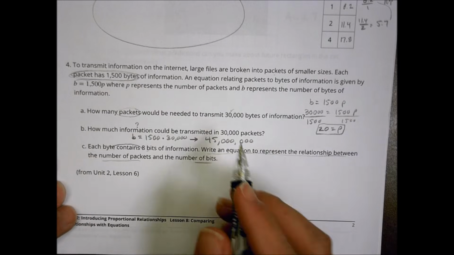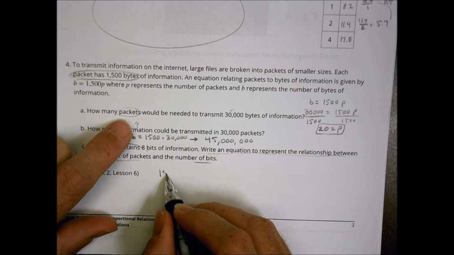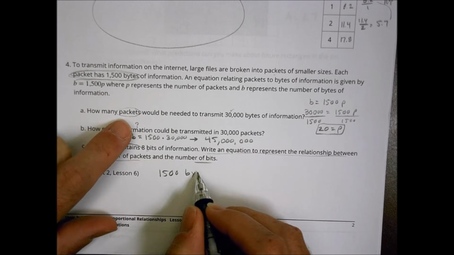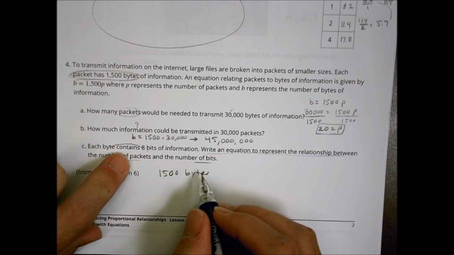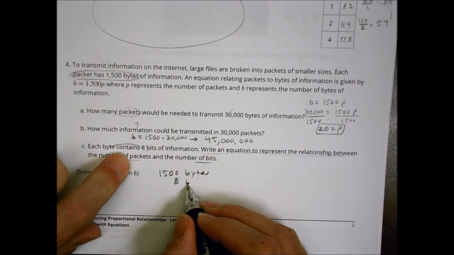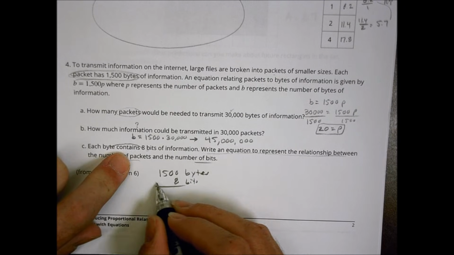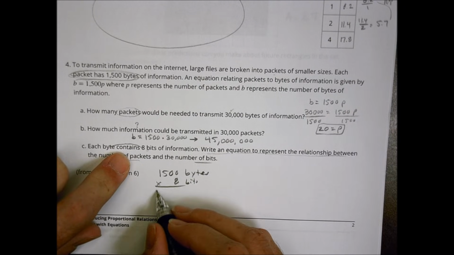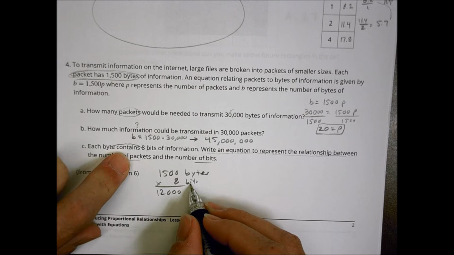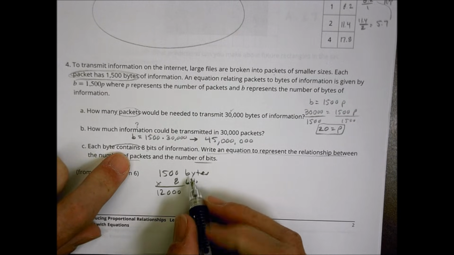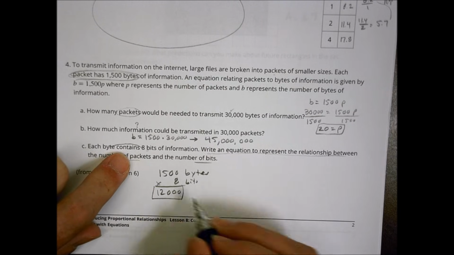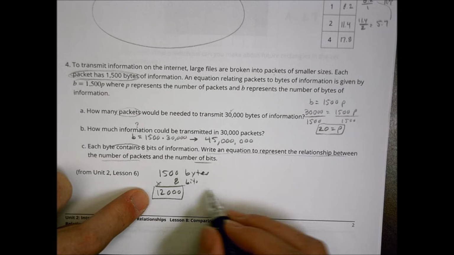So we had 1500 bytes before. But we know that each byte contains 8 bits, for a total of 12,000 bits inside of that.